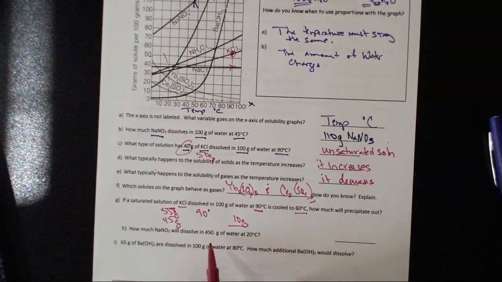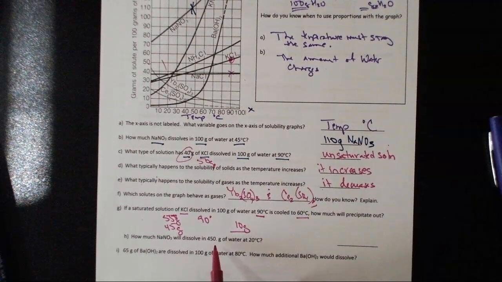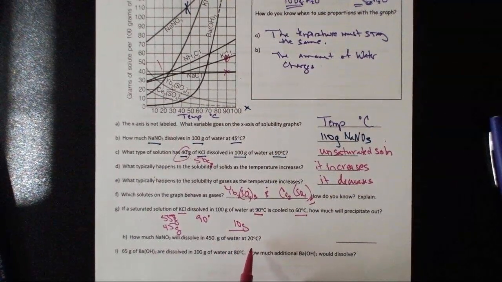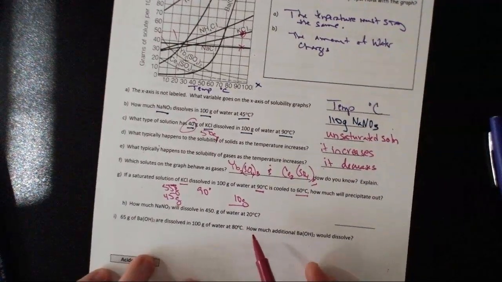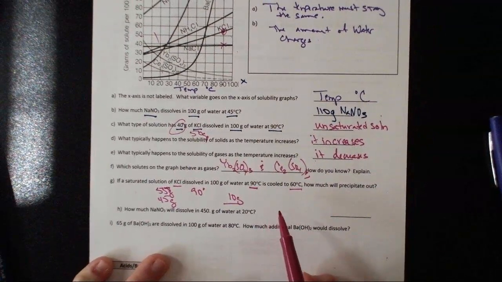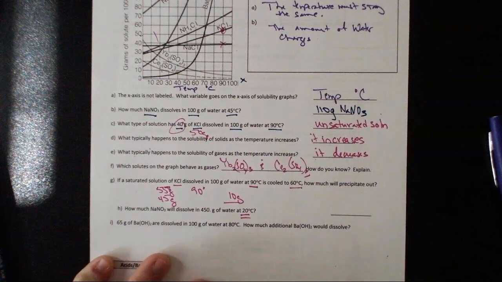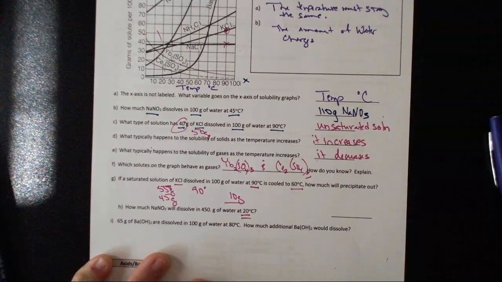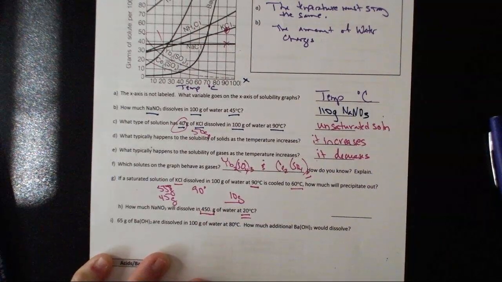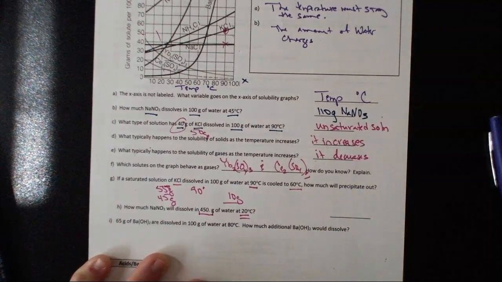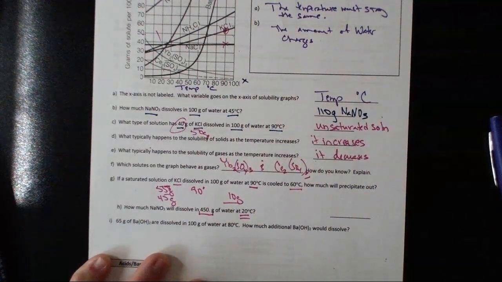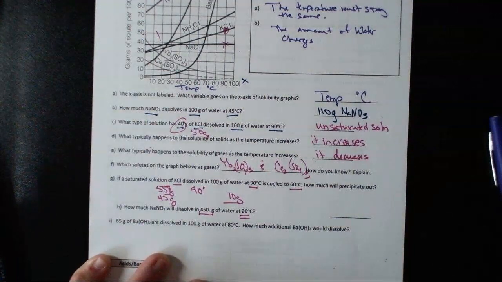How much sodium nitrate will dissolve in 450 grams of water at 20 degrees Celsius? All right, this may be one of our proportion problems here. 20 degrees Celsius, so my temperature is not changing, but I want to know how much is in 450 grams of water, which means that my water volume or water mass is changing. So let's see what we can do here.